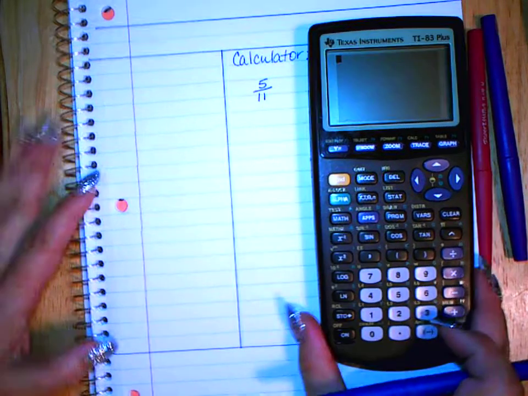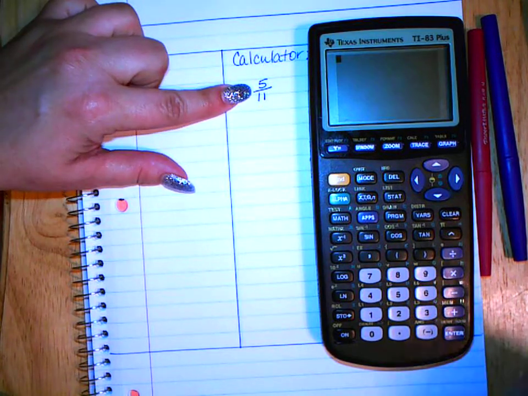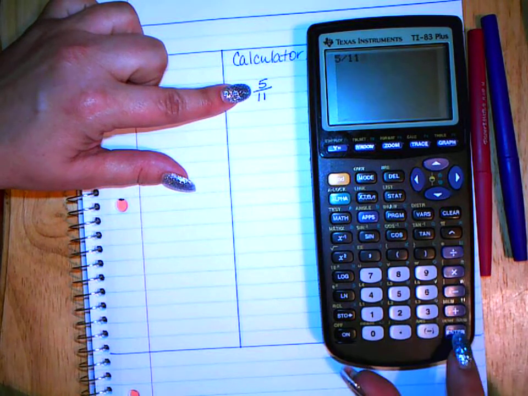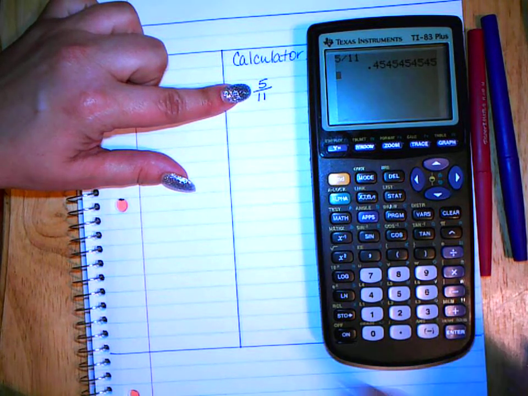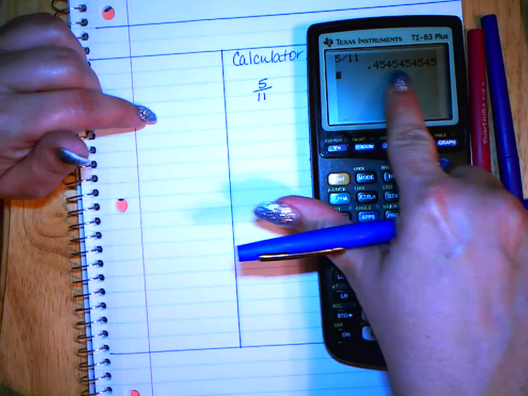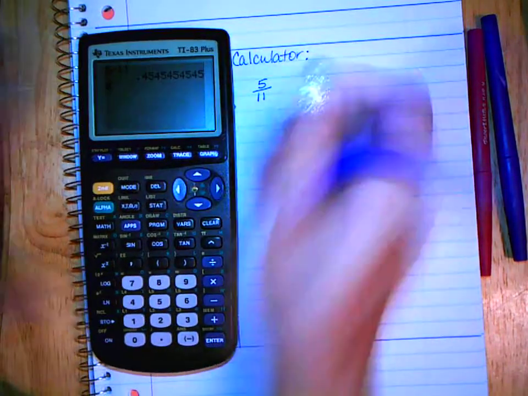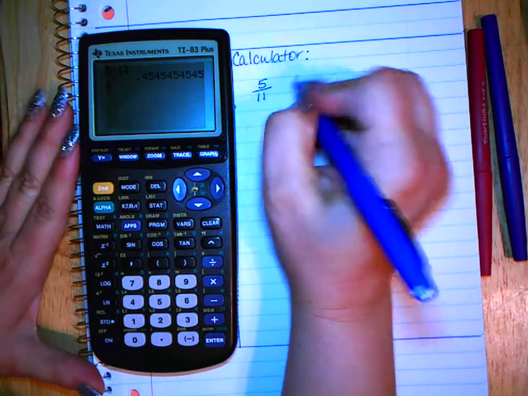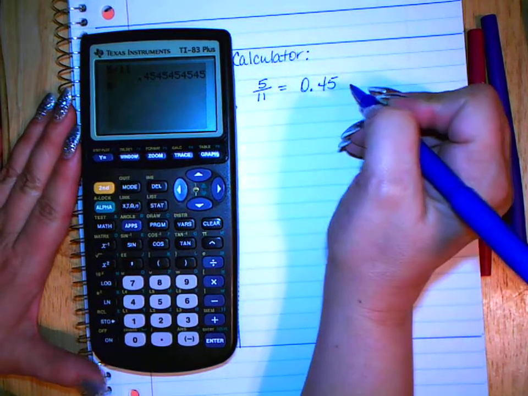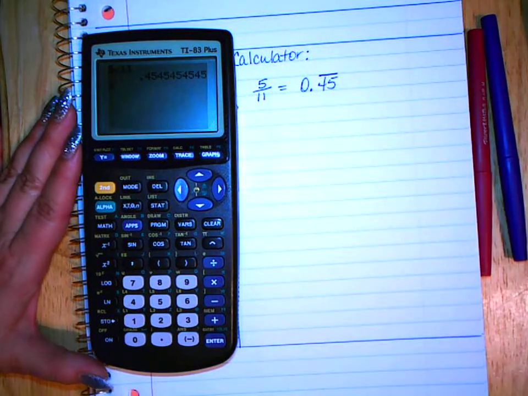Okay. Again, the fraction bar means division. So I'm going to do 5 divided by 11 and push enter. Notice I get a pattern that repeats. 4 5 4 5 4 5. So this is equal to 0.45, and the pattern that repeats is 4 5, so my repeating bar goes over both of those.